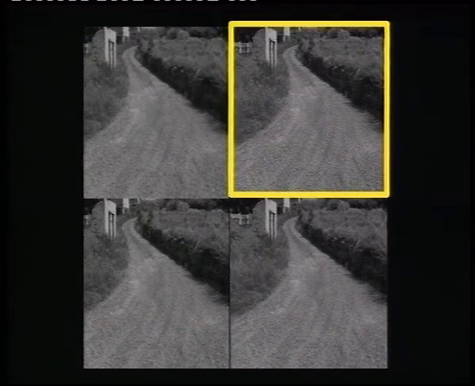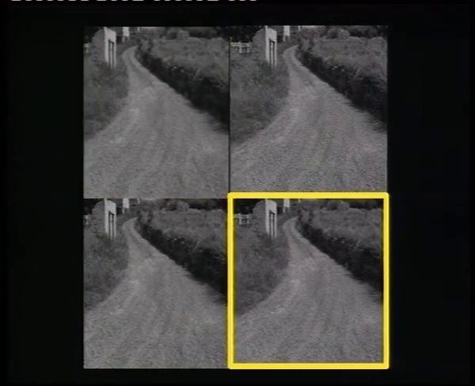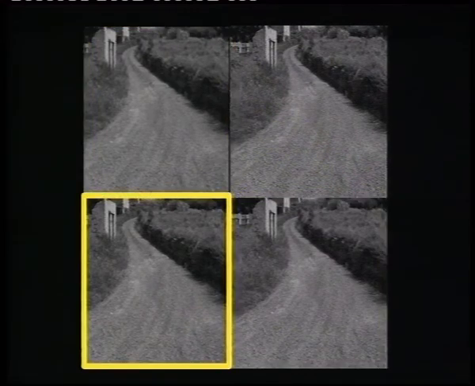The upper right image is the original, the upper left image is the result of the convolution of the original with the 3x3 mask, the lower right image is the result of median filtering, and the lower left image is obtained using Nagao and Matsuyama's edge-preserving smoothing technique.